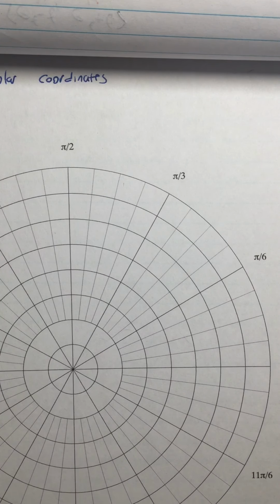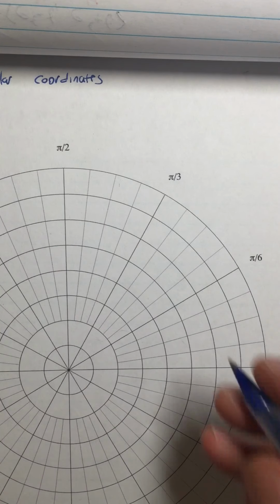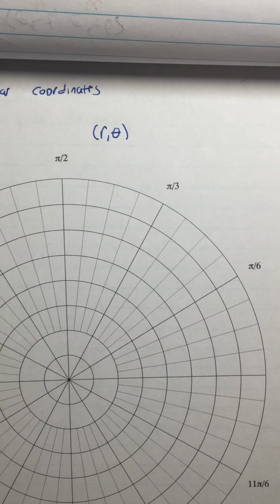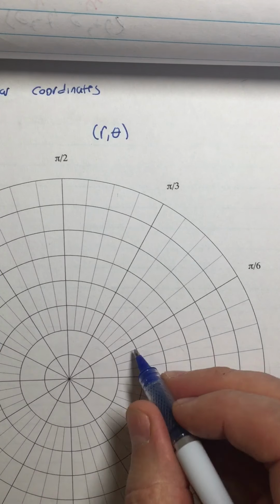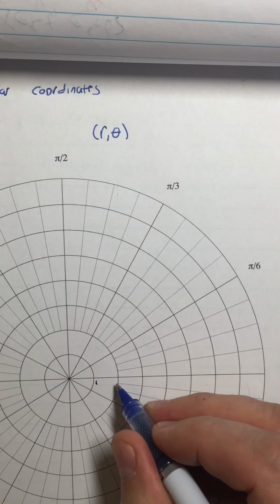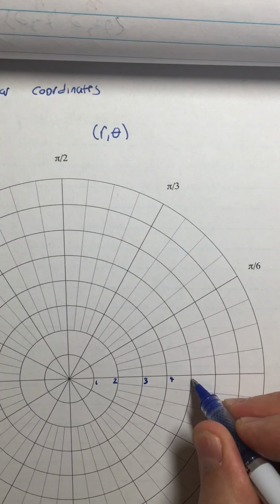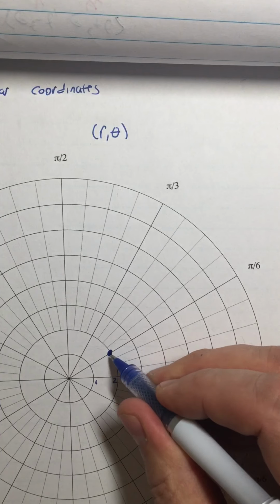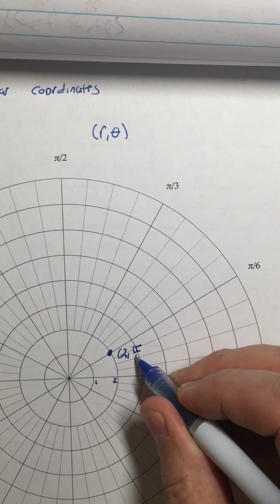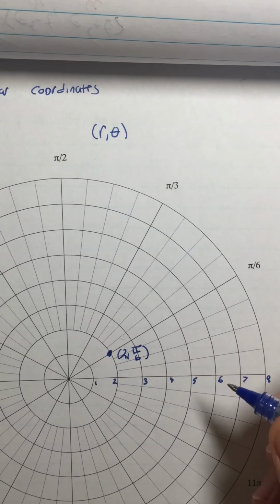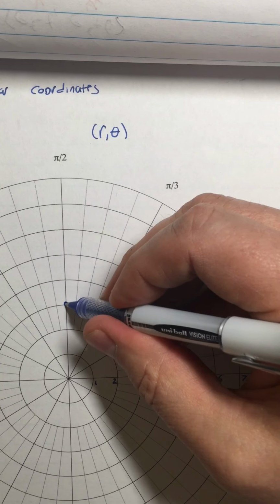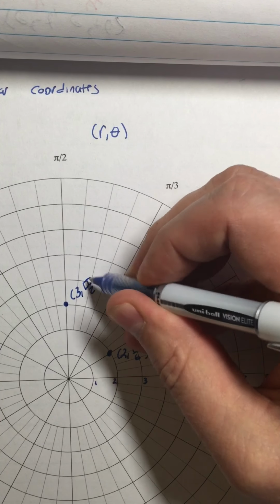So the typical way that we lay out the coordinates is (r, theta). So the r comes first. For example, if I have the point (2, pi over 6), I have these circles, 1, 2, 3, 4, 5, 6, 7, 8, obviously. So (2, pi over 6) is going to be right there. That's the point (2, pi over 6). What else? (3, pi over 2). Here's pi over 2, 1, 2, 3. Here's the point (3, pi over 2).